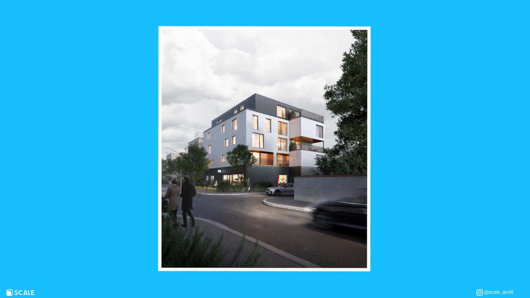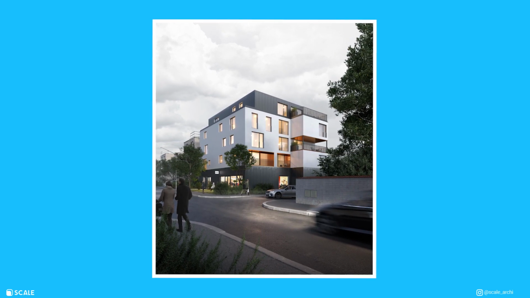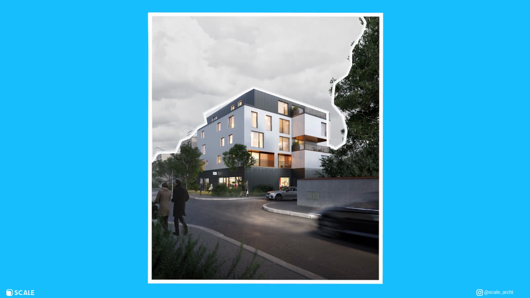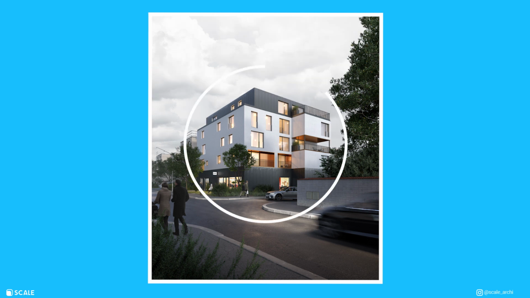The example right here is a great one for when we create contrast with the lighting. The atmosphere of the sky is very cloudy and makes the environment dark, but on the other hand, the lights inside of the building are very warm, and that immediately catches our attention and drives focus over there.